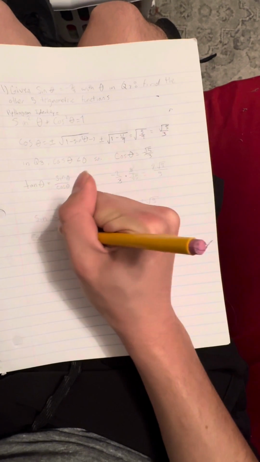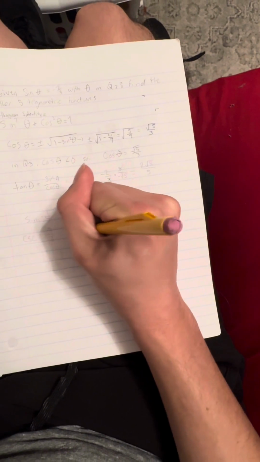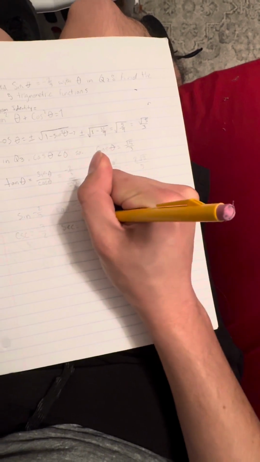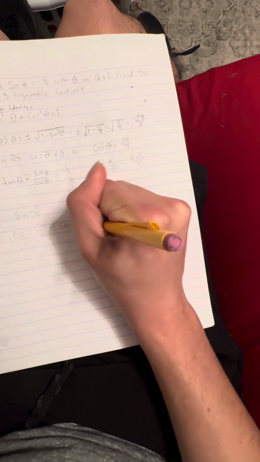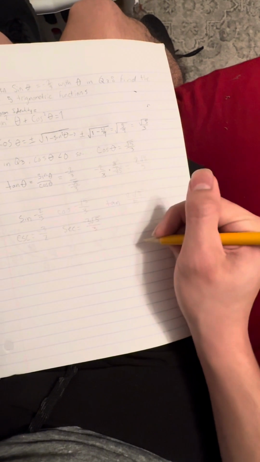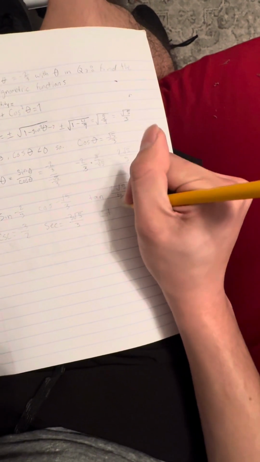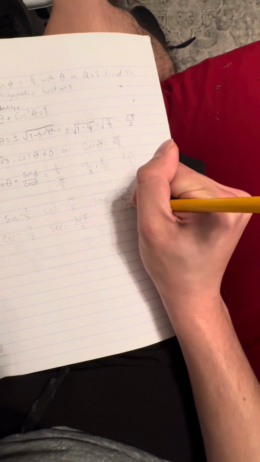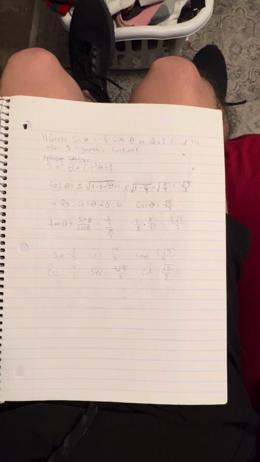So we have our cosecant, which is -3 over 2. Then we have our secant, which is -3 square root of 5 all over 5. And then we have our cotangent, which is the square root of 5 over 2. And there you go. That is how you find the 5 trigonometric functions.